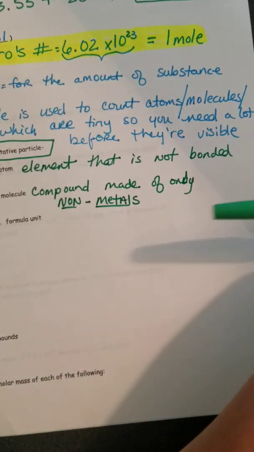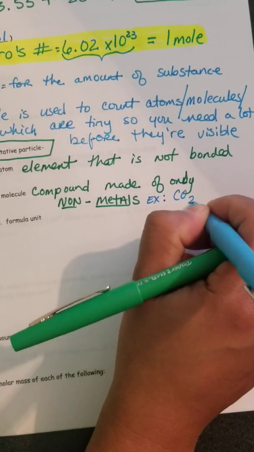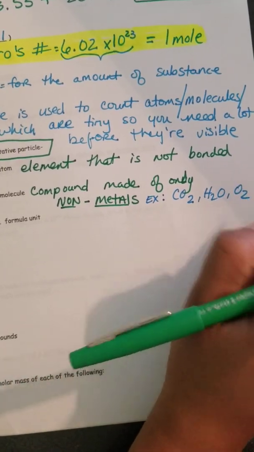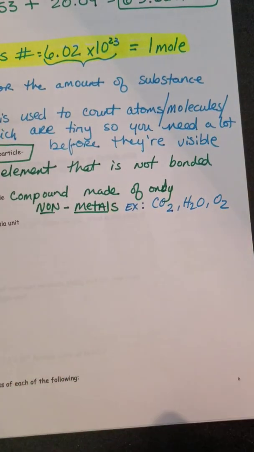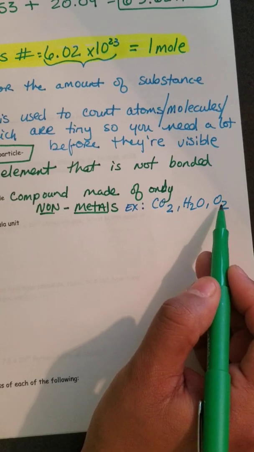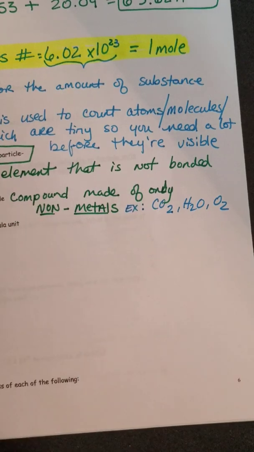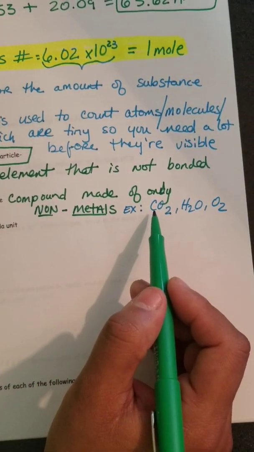So let's look at a couple of examples here. Carbon dioxide, H2O, water, O2. Those are all elements that are on the periodic table, but they are bonded. This one has two oxygens that are bonded together. This one is two hydrogens and an oxygen that are bonded together. And then this is two oxygens and a carbon that are bonded together.